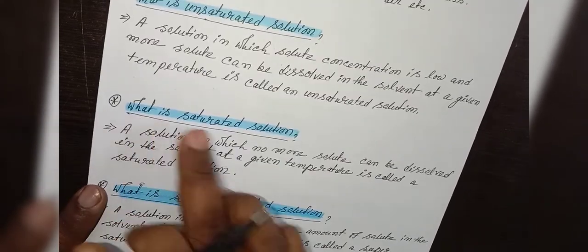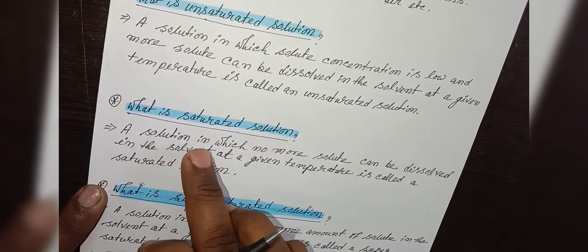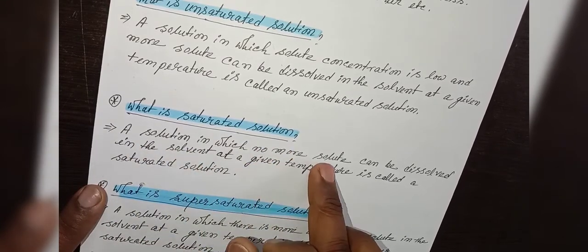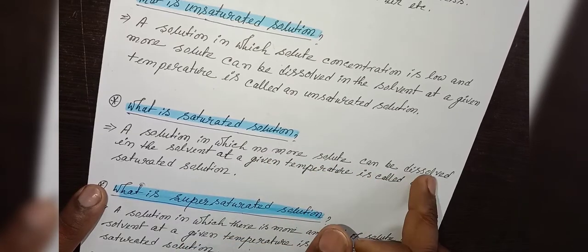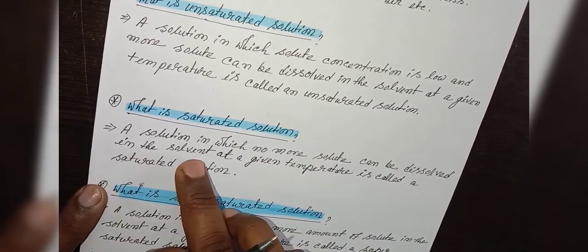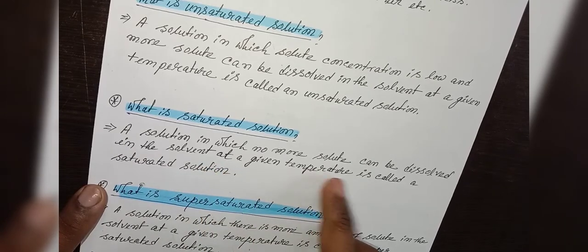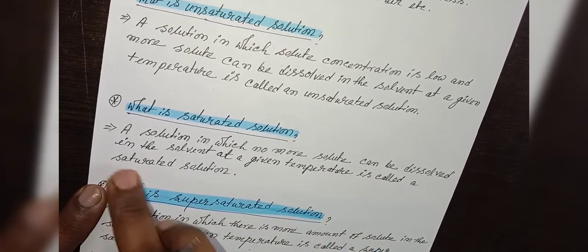Okay. What is a saturated solution? A solution in which no more solute can be dissolved in a solvent at a given temperature is called a saturated solution.